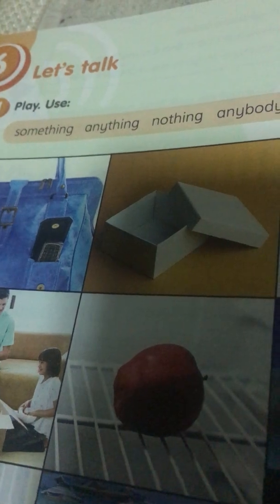This one we see a door and a boy peeking into a room, perhaps. So which one would you use? It's a boy, so it's not a thing. So we can eliminate those.